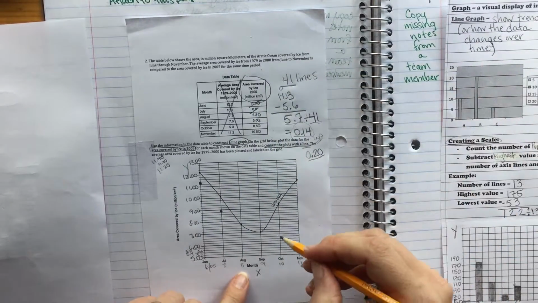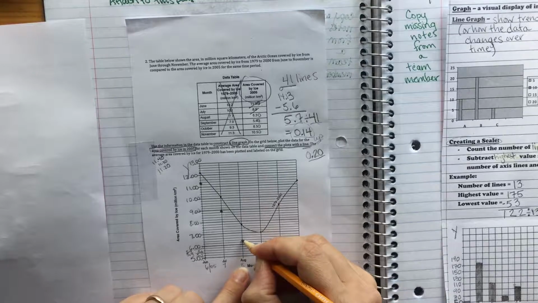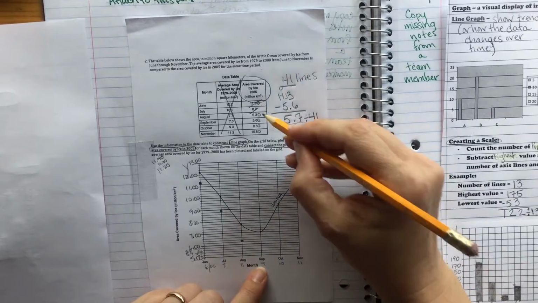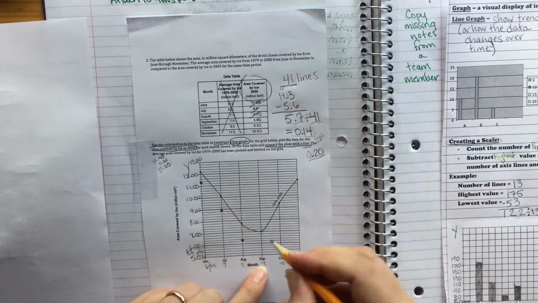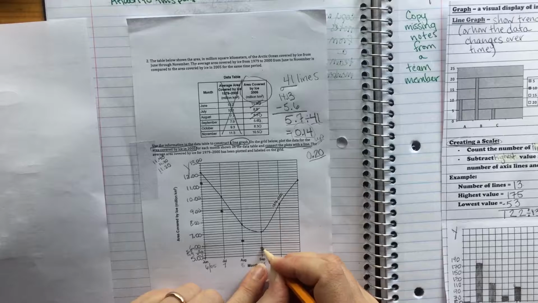In August is 6.3. So here's 6.0, 6.2, 6.4. So 6.3 would be halfway between 6.4 and 6.2. September is 5.6. So if this is 5, 5.2, 5.4, 5.6, that ends up being right on the line.